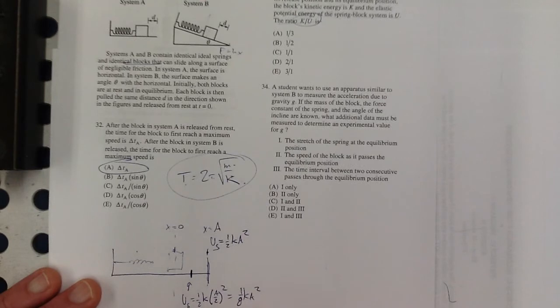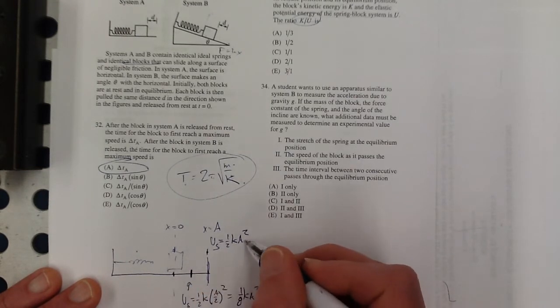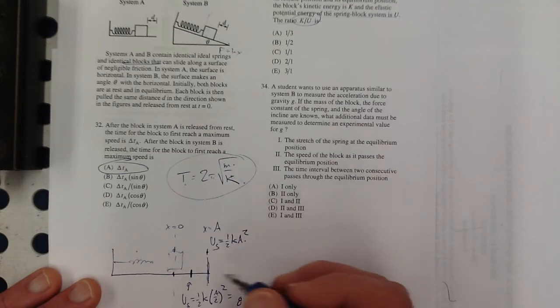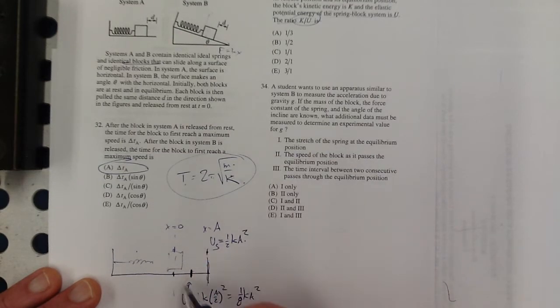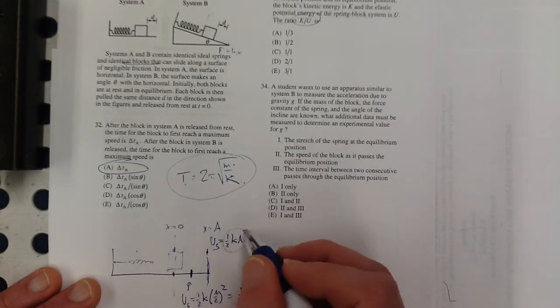So what does that mean? It means that when we're at this halfway position, because the potential energy stored in the spring depends on the square of position, when you cut that in half, it's actually a quarter here of what it is here.